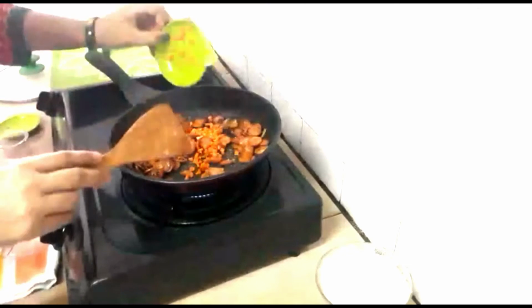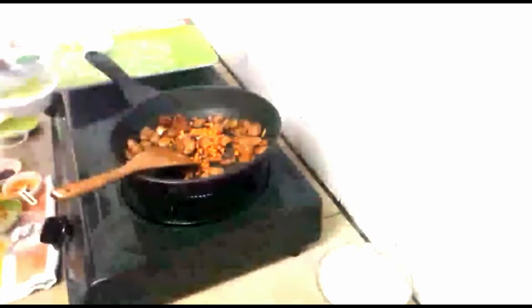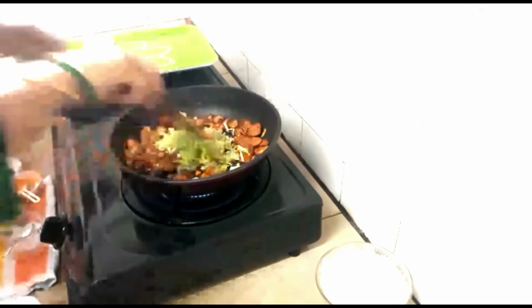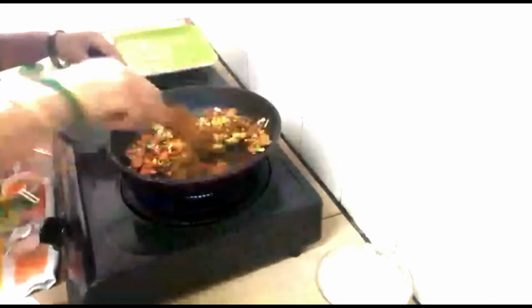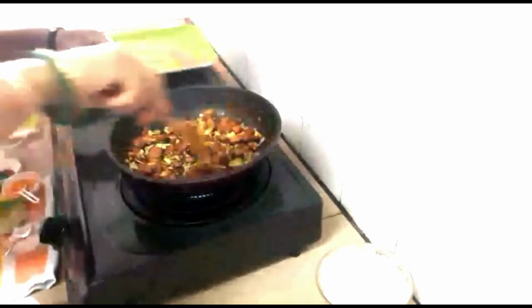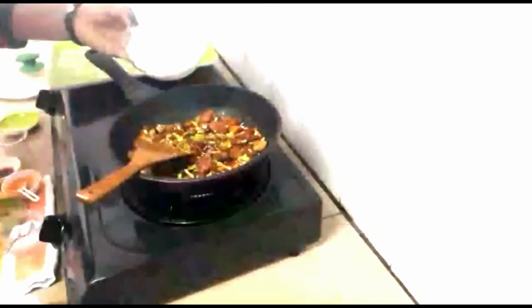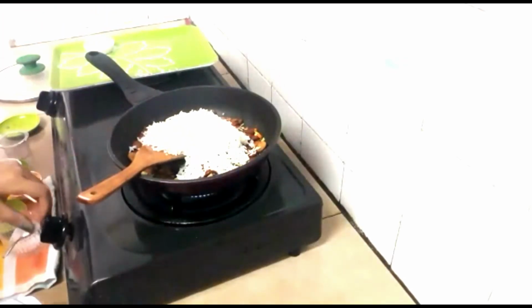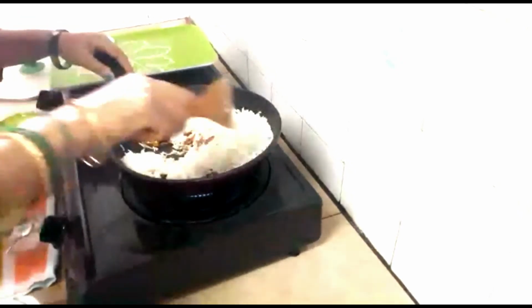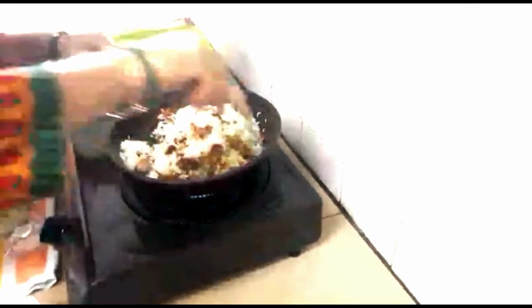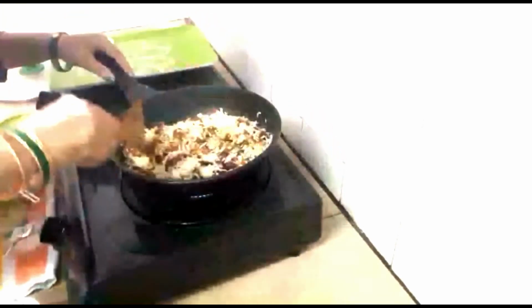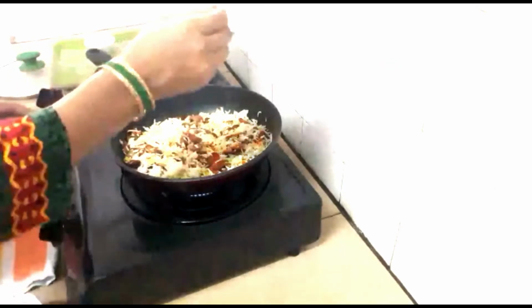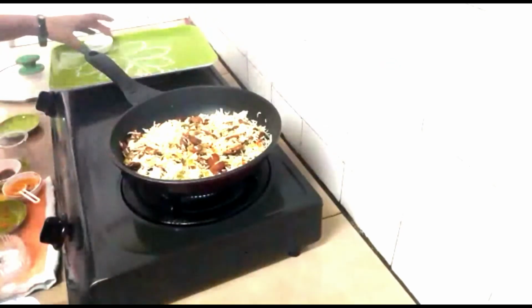Add carrot, add cabbage, mix nicely, add boiled rice, mix nicely, add some salt, vinegar.